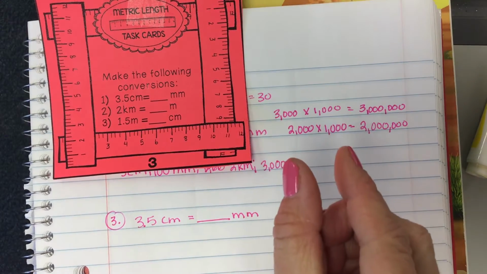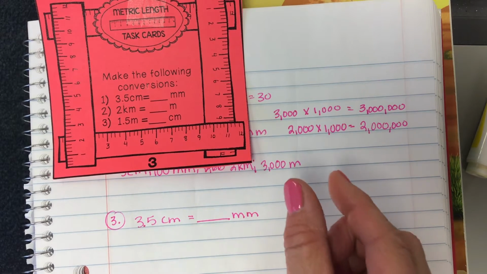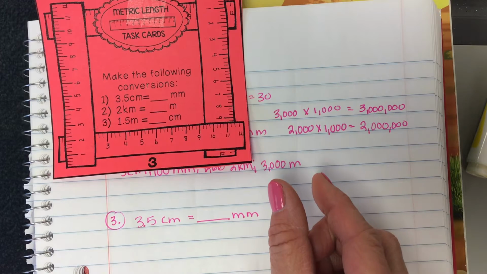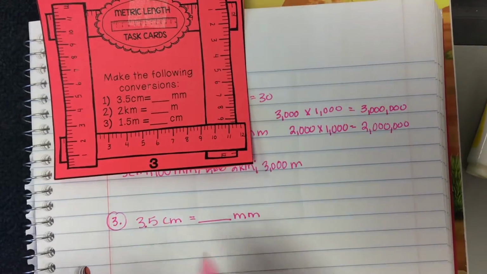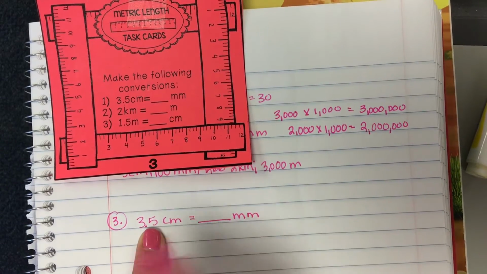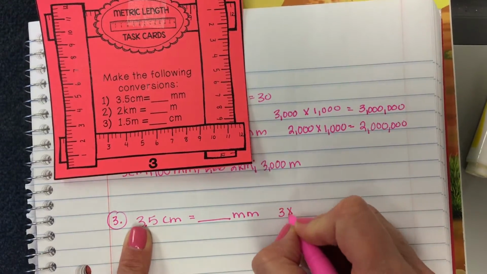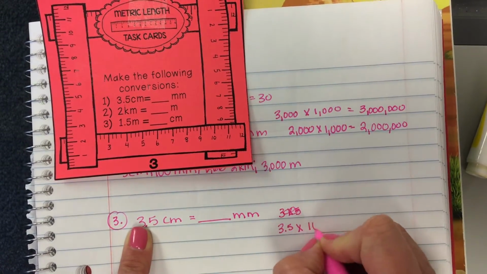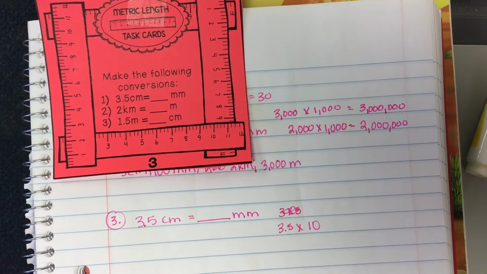A centimeter is that big. How many millimeters? Alec. 35. How many millimeters? Here's a centimeter, Alec. How many millimeters are in there? Think of 10. Think about your meter stick. 10. So we're going from centimeters to millimeters. That's a larger unit, so we have to multiply 3 5/10 times 10. What is 3 5/10 times 10, Harper?